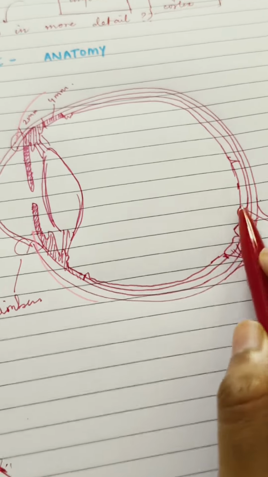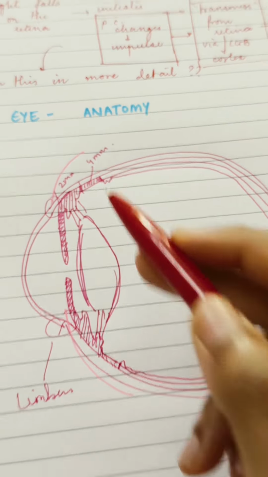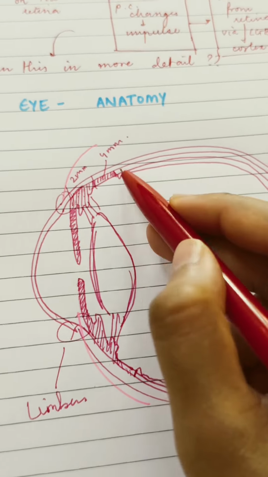The optic nerve coming inside the eye will give off a nervous layer, which is the retina, which comes off, and here we have a dentate process around this area. This is called the ora serrata.